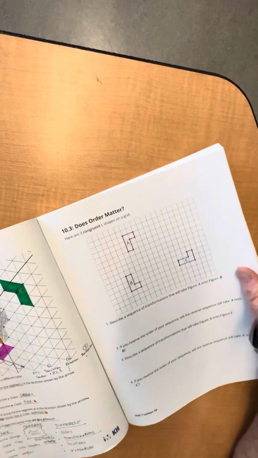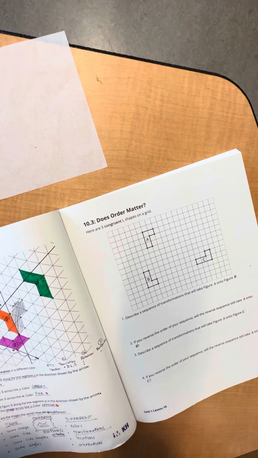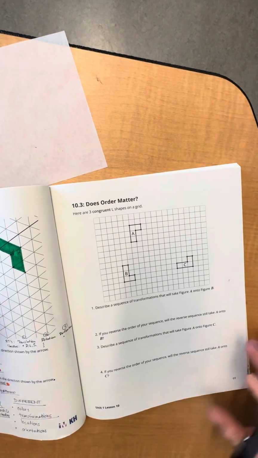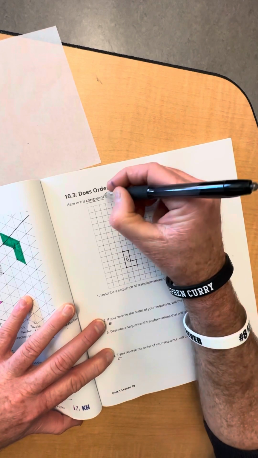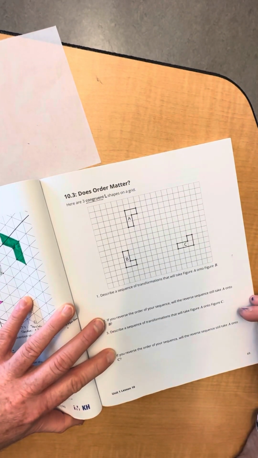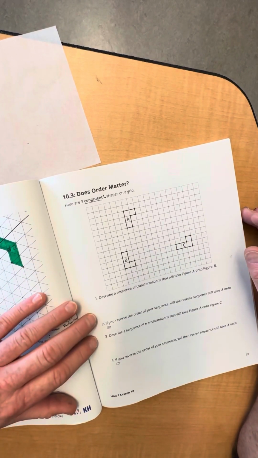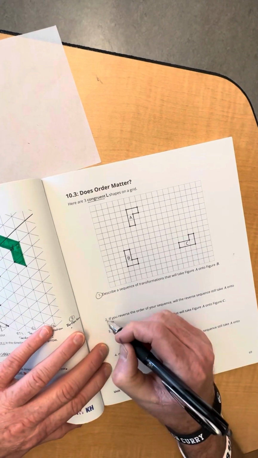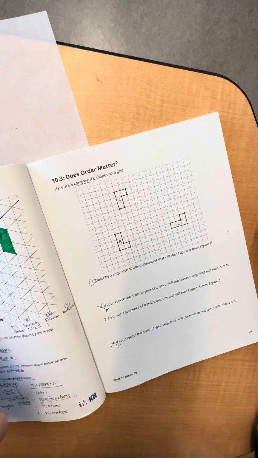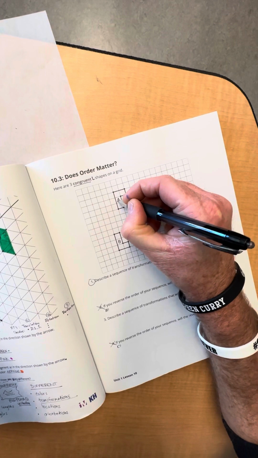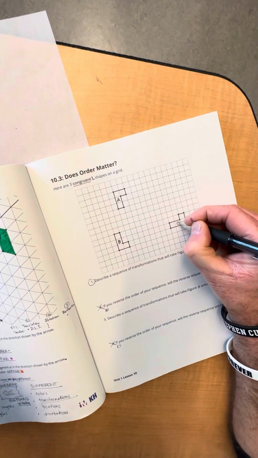Alright, let's move on to 10.3. Does order matter? The answer to that is yes, it does. But let's take a look at what they have to say. So they say, here are 3, count them, 3 congruent L shapes on a grid. Number 1, I'm going to skip 2 and 4. I like the questions. I just had to skip that for time. So here are 3 congruent L shapes on a grid. They are known as A, B, and C.